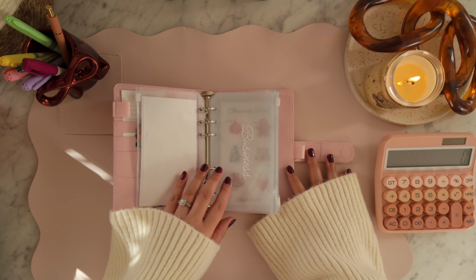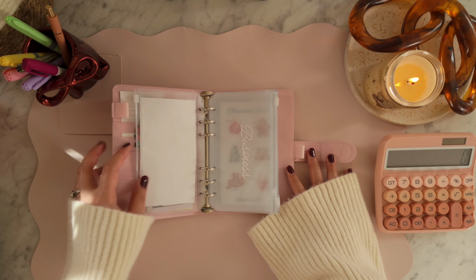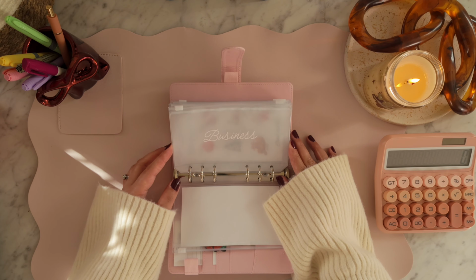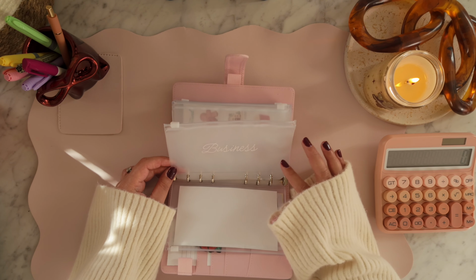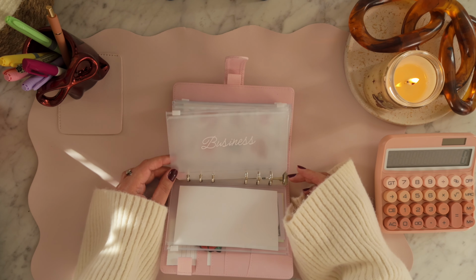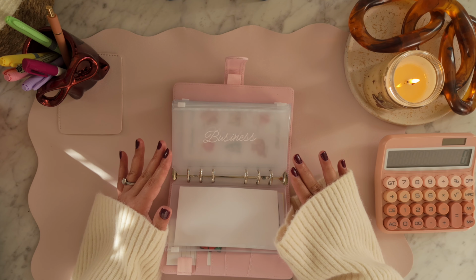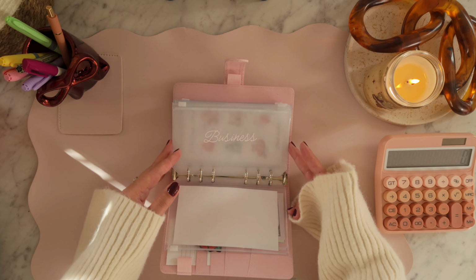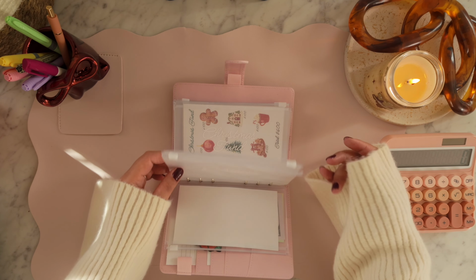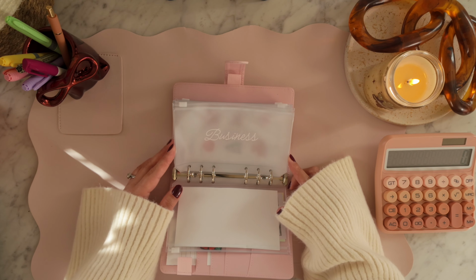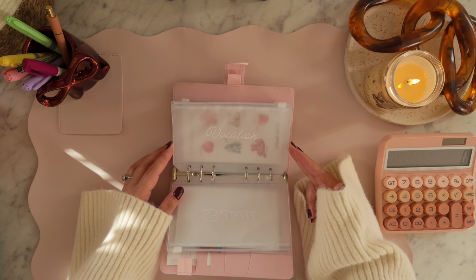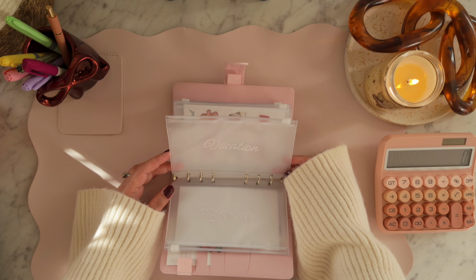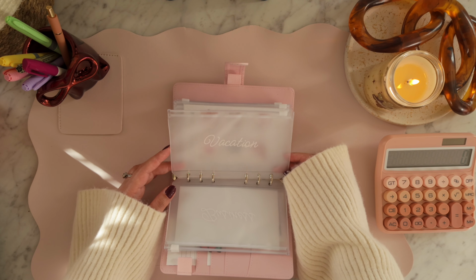This is the business category that I was telling you guys about that is going to be for profits from my business that can go towards, well, I'd probably reallocate it to different savings goals, honestly, like my profits. But I just thought I'd keep one in there. And then we have the vacation fund, which I do want to have a fund of at least $2,500 to $3,000 towards vacation.